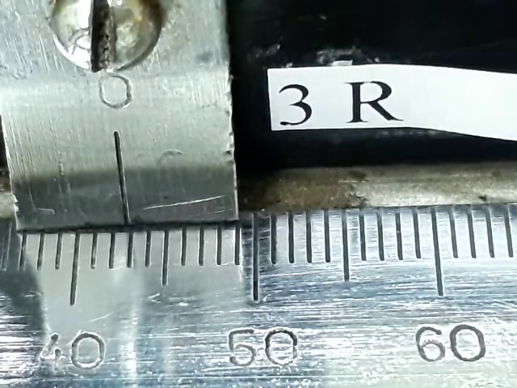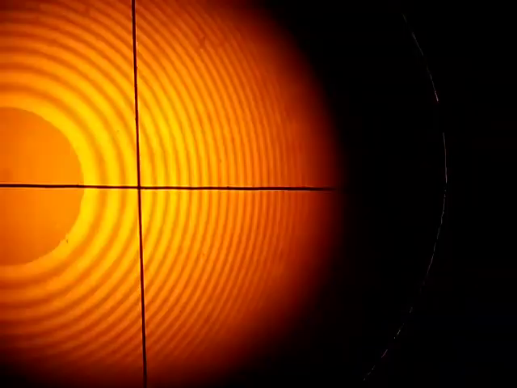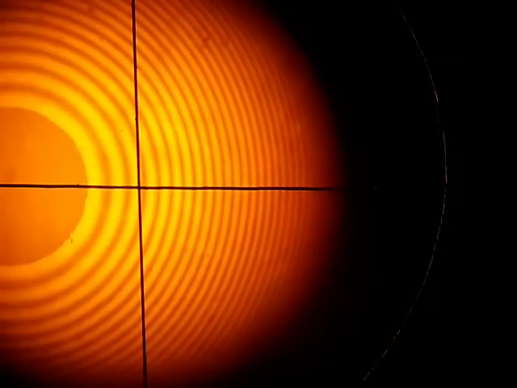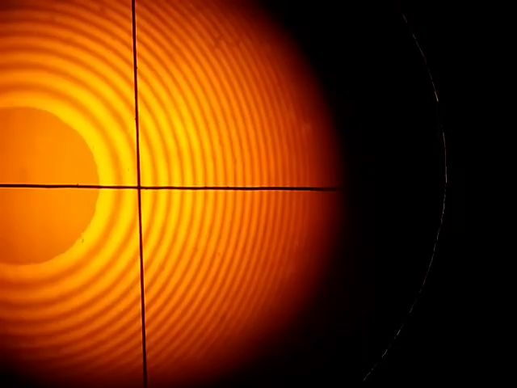For third ring the MSR value is 42 mm and the circular scale is aligned at 95. Thus the total reading is 42.95 millimeter. Now we are moving towards second ring and this is the position.